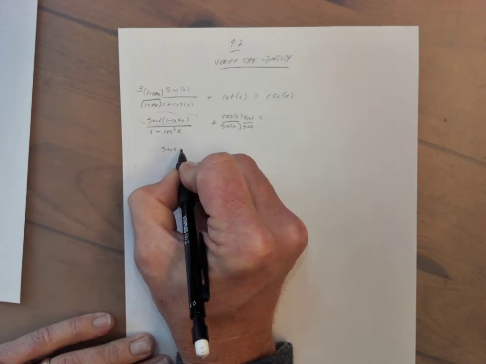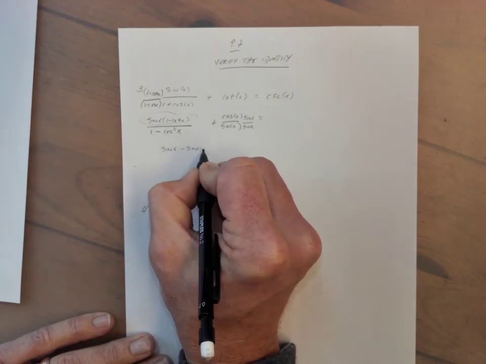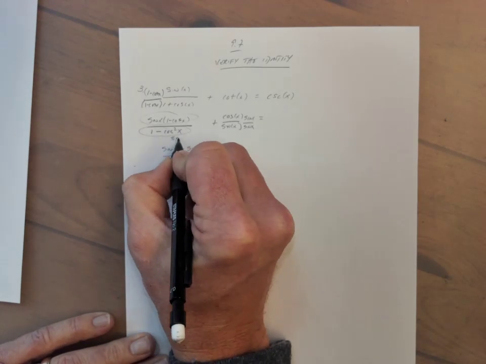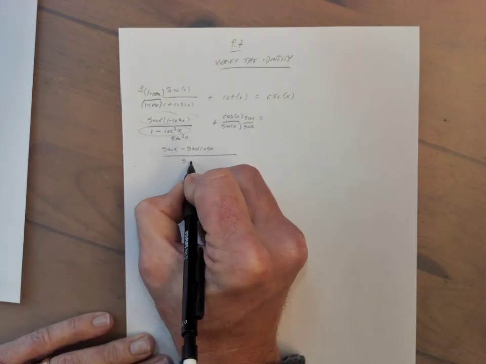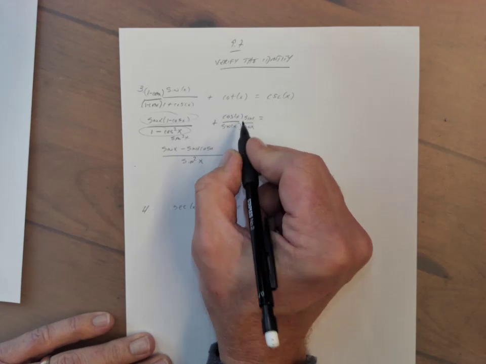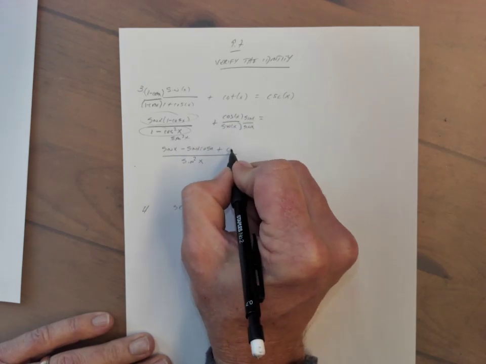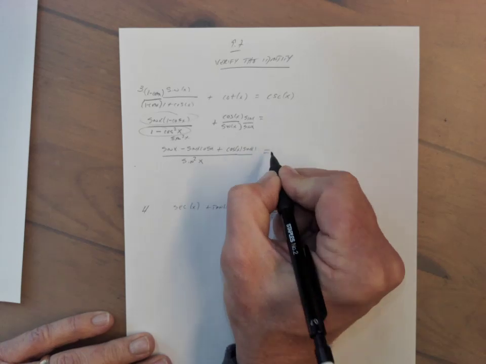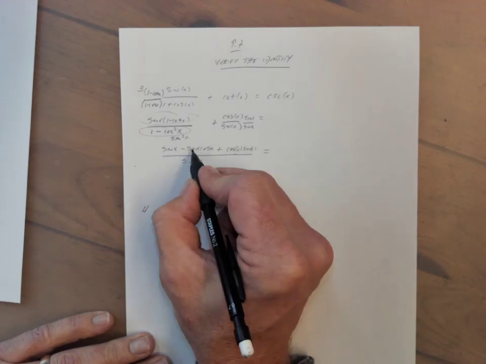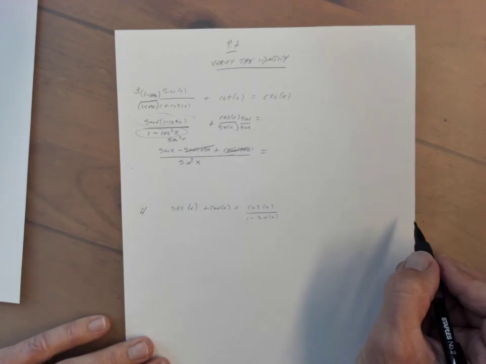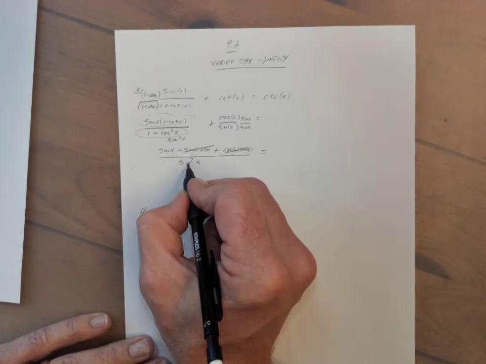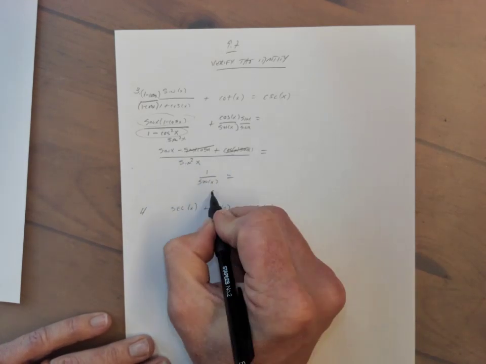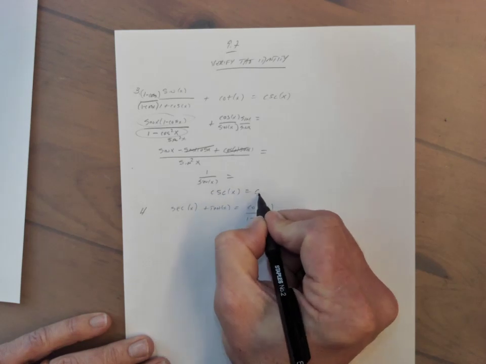So I have sine x minus sine x cosine x, and then here I have plus cosine x sine x. Well, we have a negative and a positive, which adds up to 0. Now I have sine x over sine squared x, which is the same as 1 over sine x, which equals cosecant x.